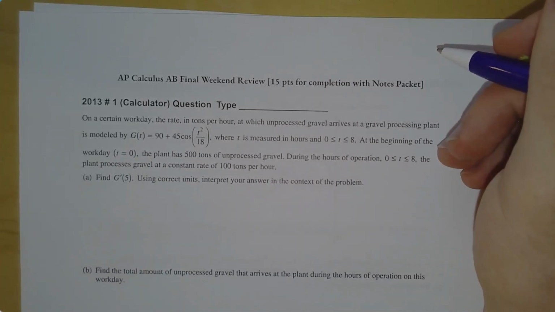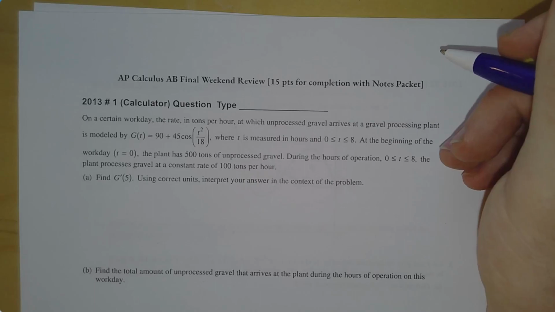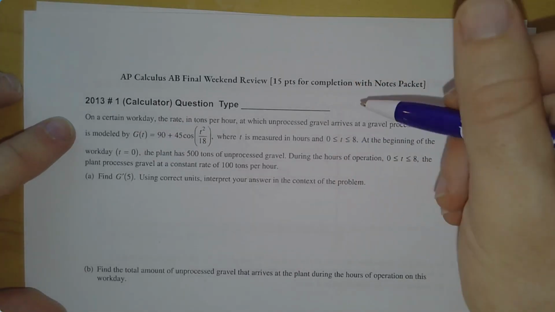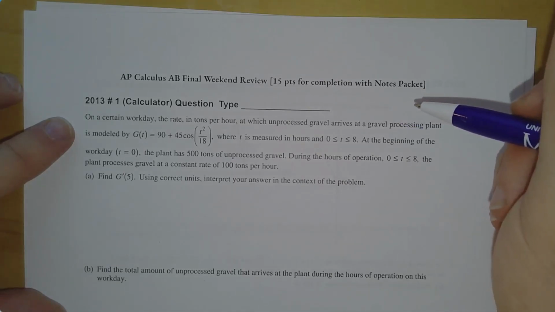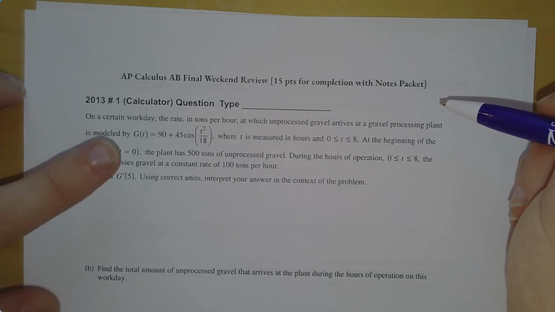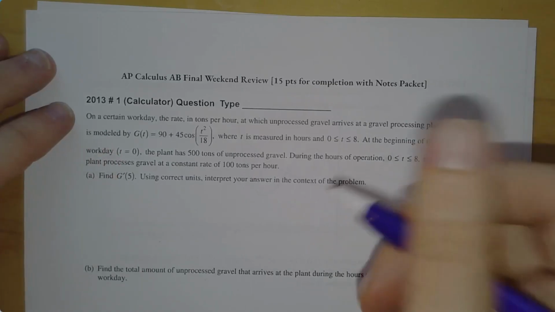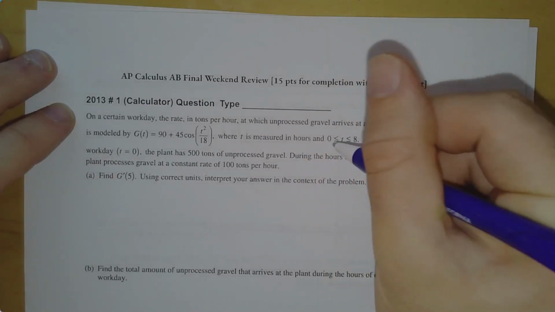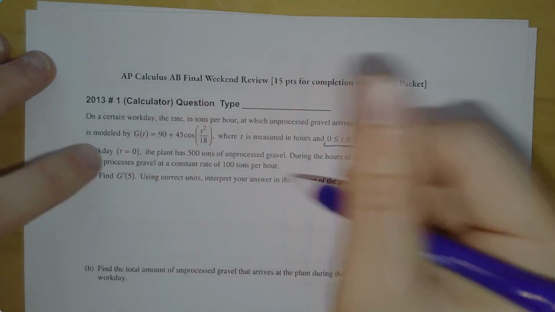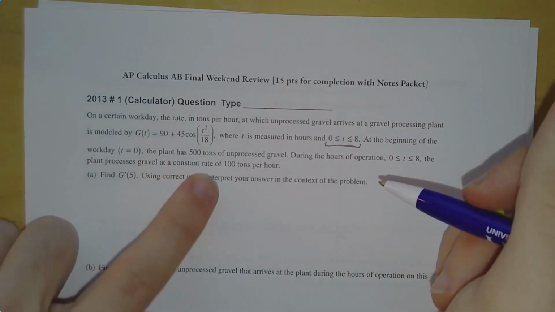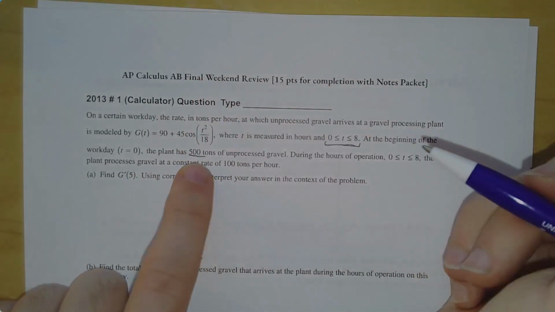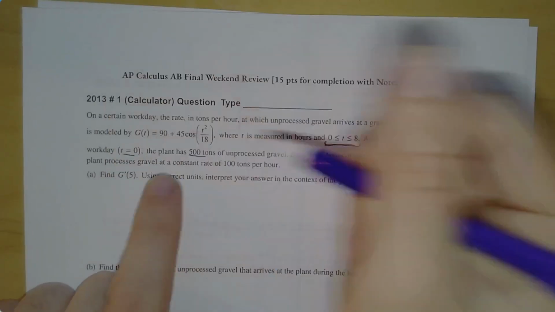Here we go. 2013 number one calculator question. We'll talk about the question type in a second. On a certain workday, the rate in tons per hour at which unprocessed gravel arrives at a gravel processing plant is modeled by this function, where t is measured in hours, from 0 to 8. At the beginning of the workday, t equals 0, the plant has 500 tons of unprocessed gravel. That's important. We're going to underline that.